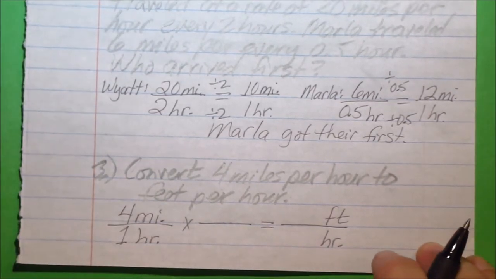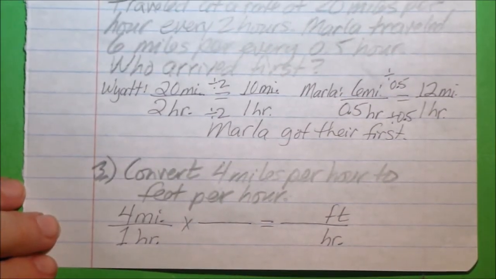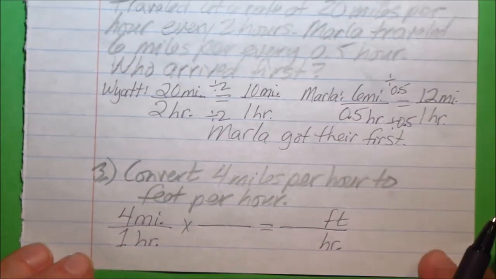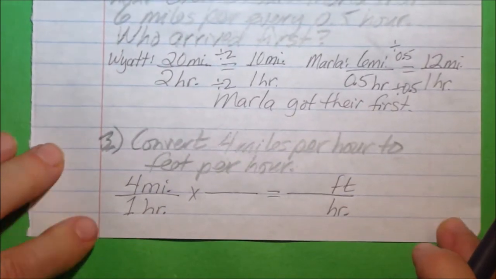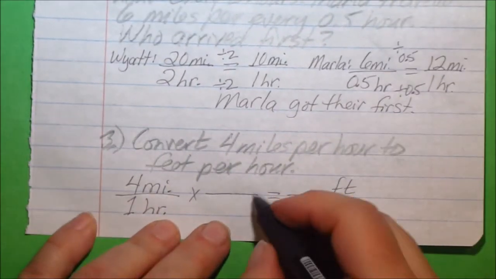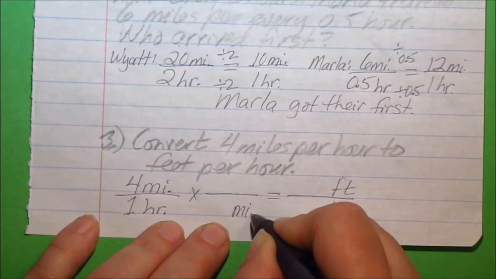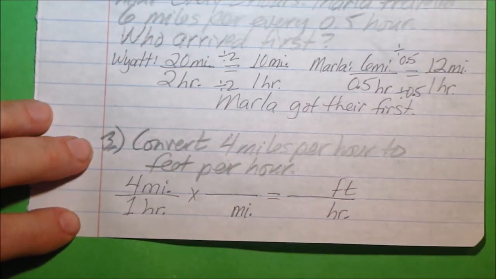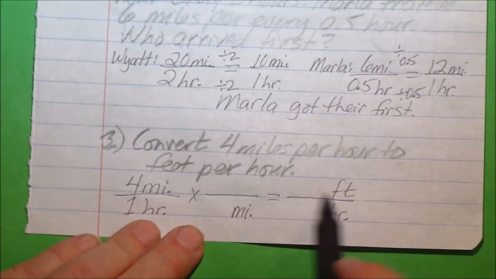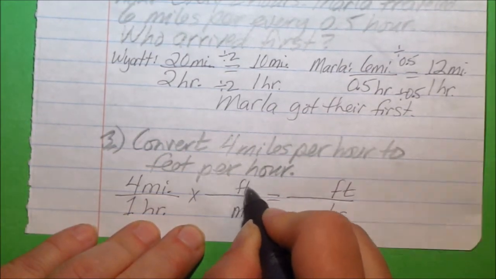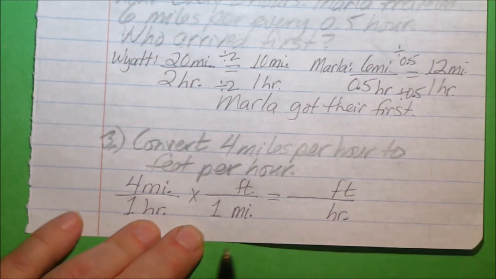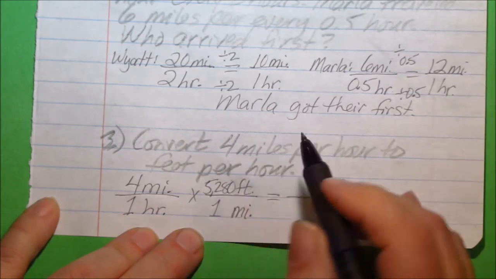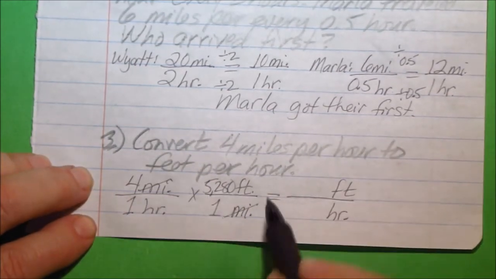Okay, so which one of the units here do we want to get rid of? Well, we don't want to get rid of hour. That's in our final answer. We know that. And so the one we want to get rid of is mile. And to be able to cancel that, we need it to be diagonal from the mile. So we know feet has to be up here, and that means then that we need 1 mile. Well, how many feet are in 1 mile? 5,280. All right, so that canceled out our miles.